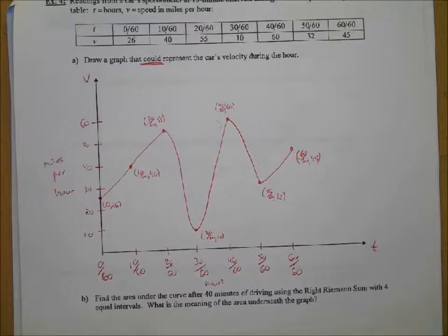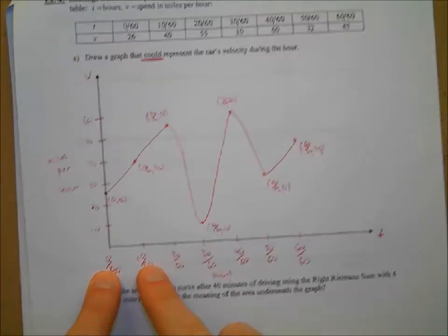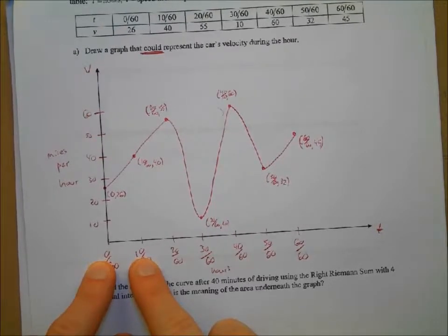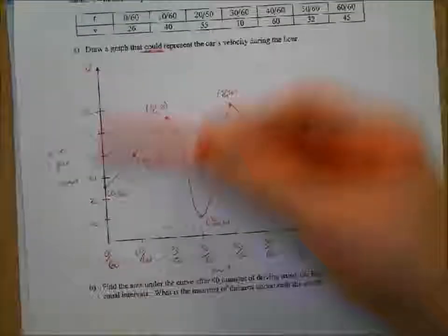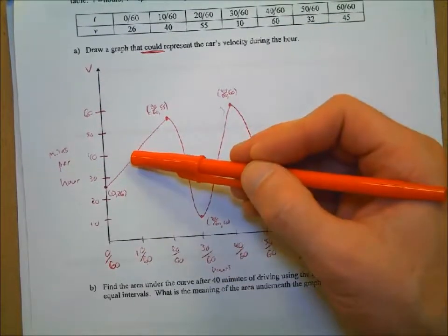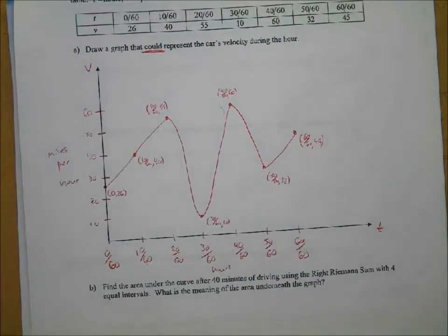Do we know anything about what happens between minute 0 and minute 10 here? No. The car could speed up to 100 miles per hour and then back to 0 miles per hour and then get to the 40. So we are saying it could represent this, but it doesn't have to. You want to be very careful.